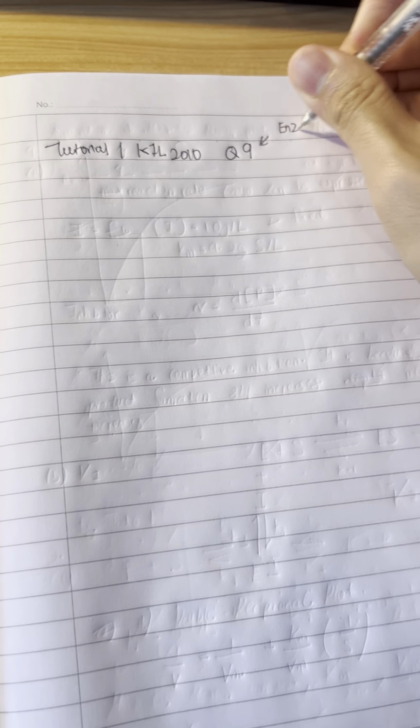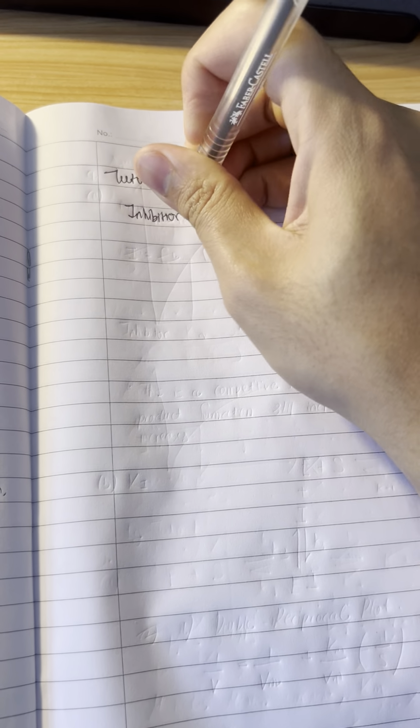Everyone, so today we'll be discussing tutorial 1, KIL2010, question 9. This is related to enzymes, okay? Alright, so this one is the inhibition part of the question. So you might need to refer to your graph paper, to your references and to your resources, okay? So you guys can check in your spectrum.